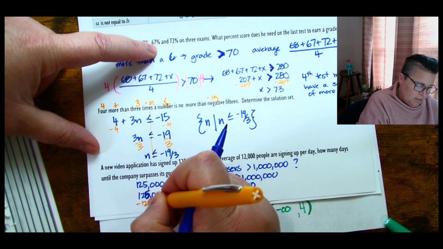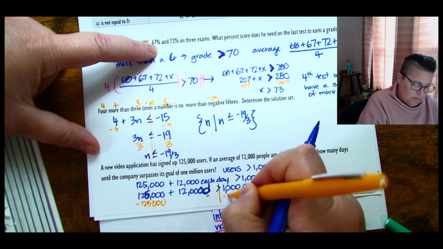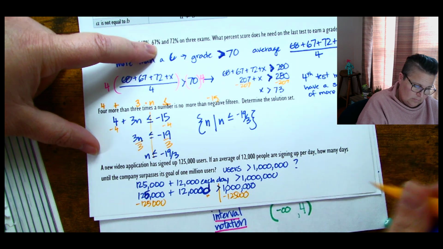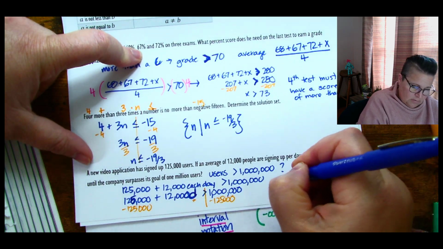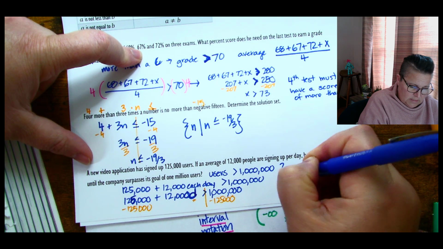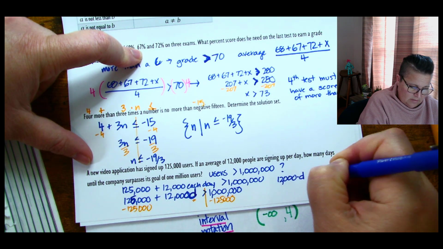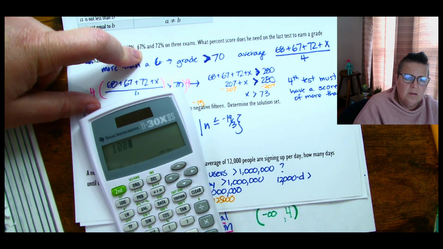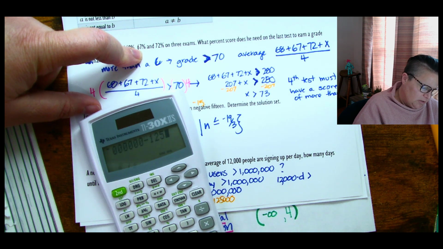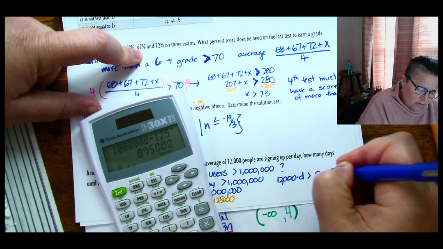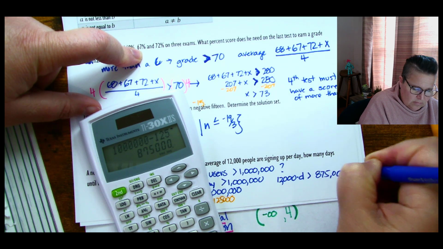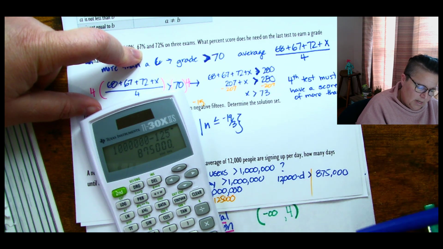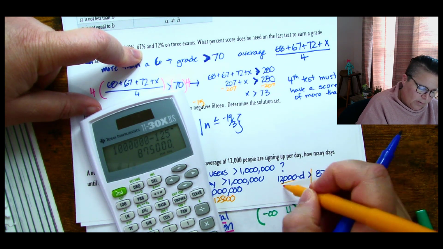So now I'm going to subtract 125,000 from both sides. And that's going to give me 12,000 times the number of days is greater than 1 million minus 125,000. And I get 875,000, which I will now need to divide by the 12,000.